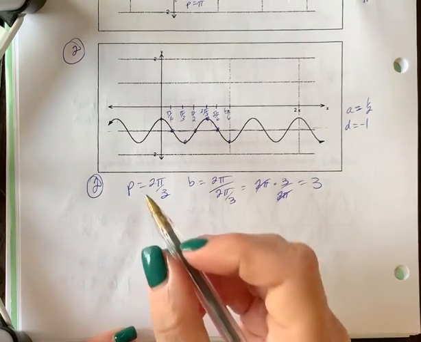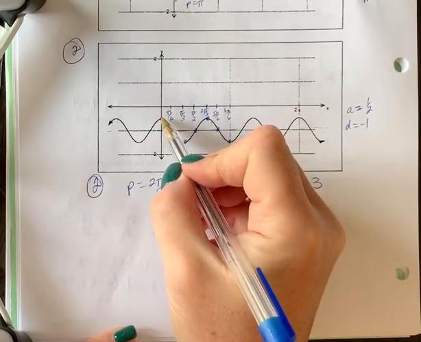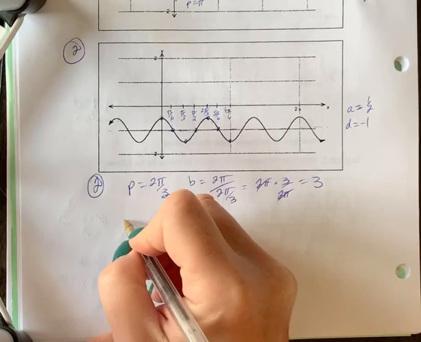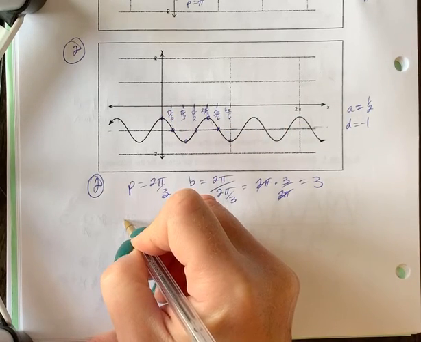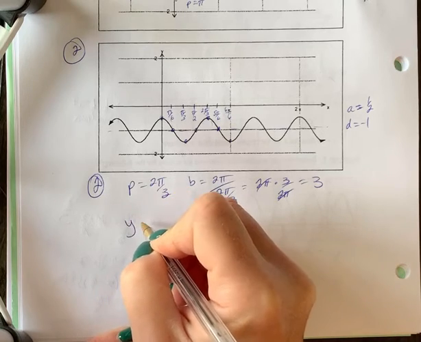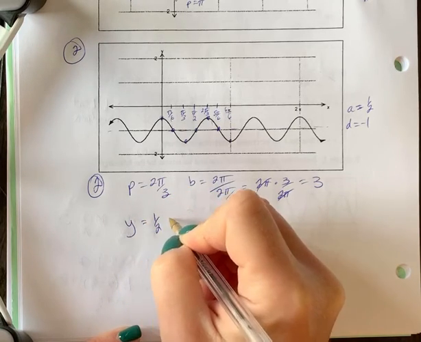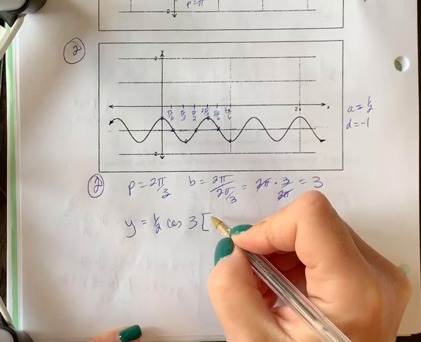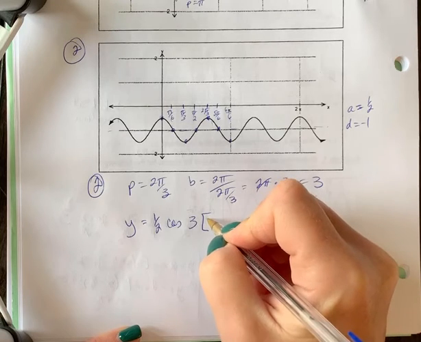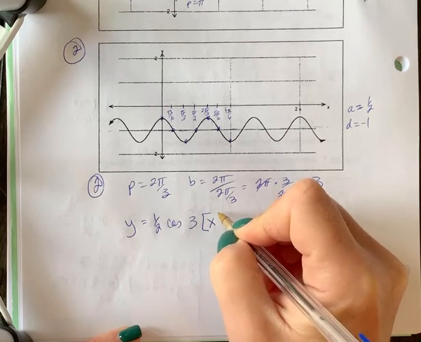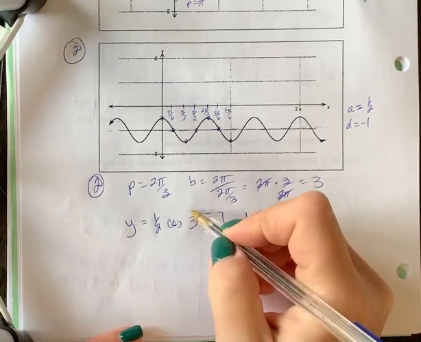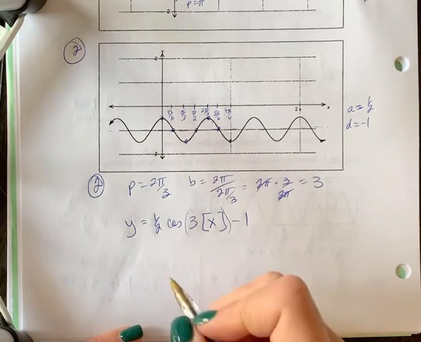All right, let's then write some equations. The easiest equation would be to use no horizontal shift, and that would mean that I'd use positive cos as a max here. So the easiest equation I would have would be y is equal to 1/2 cos, my b value is 3, and I would have x, and then -1. I don't even need a bracket. It's okay to have a bracket. So that's one option. Or the brackets can be around here as well. So brackets are optional there.